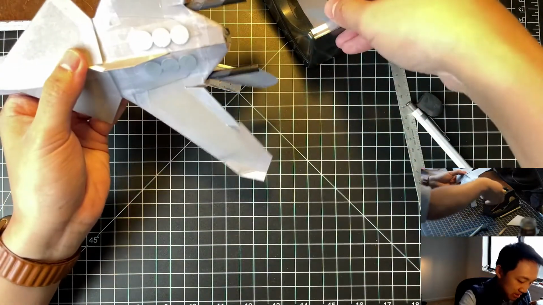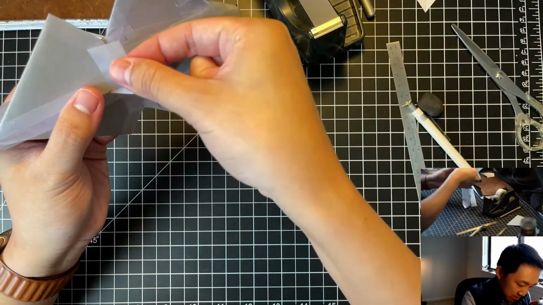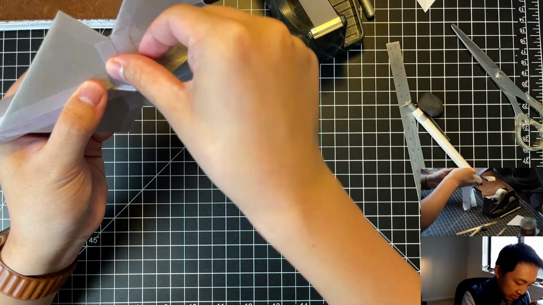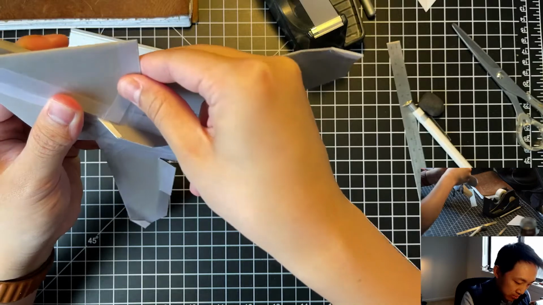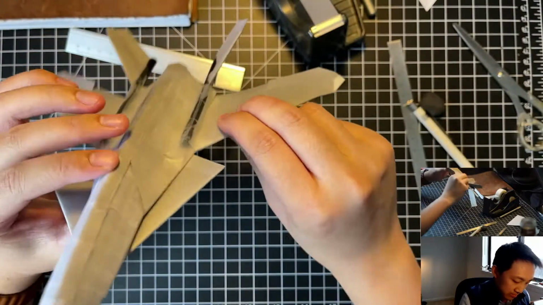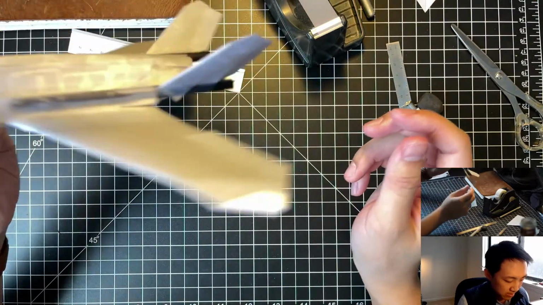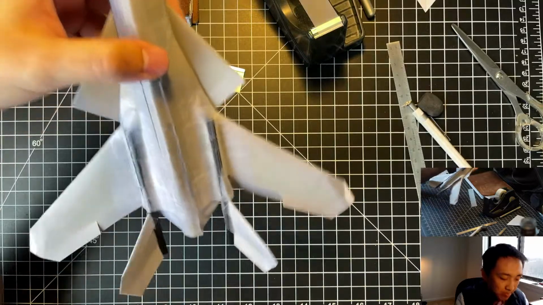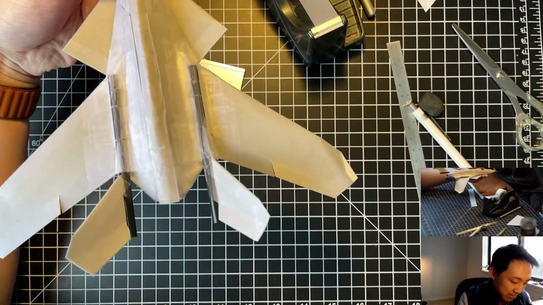Then you just take the back as well, just like on the other side here. So again, it doesn't look great, but it's gonna help lift our nose up out of the dive.